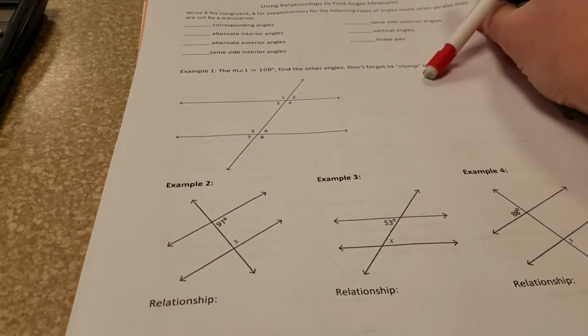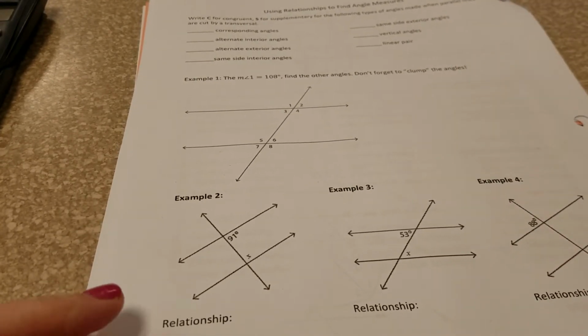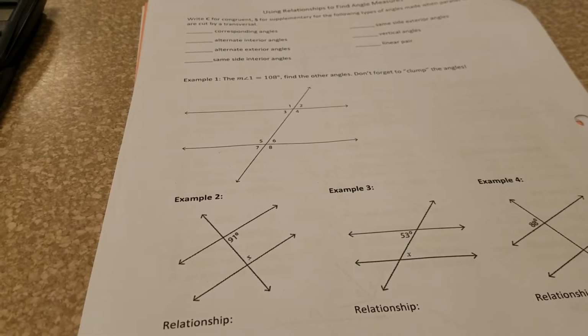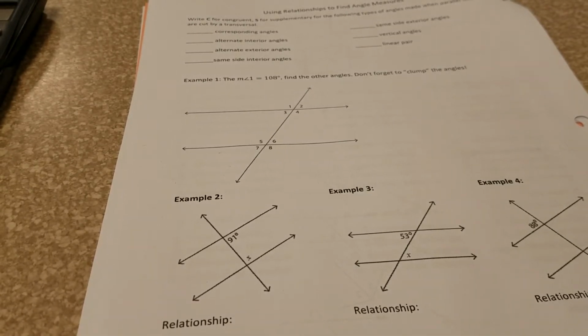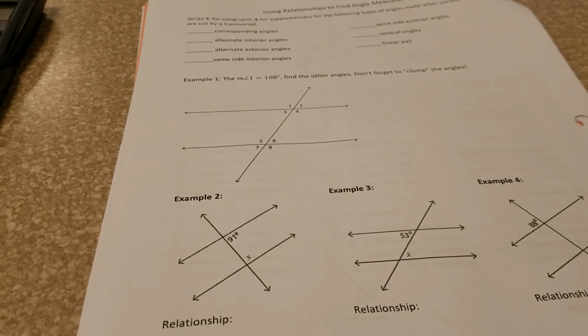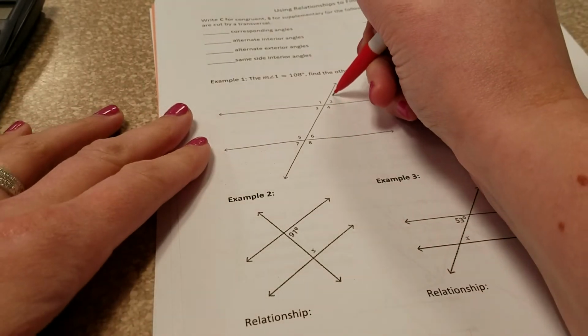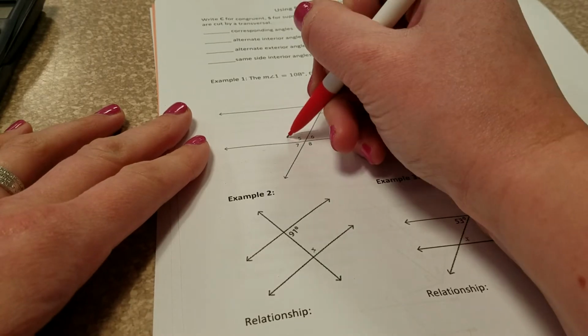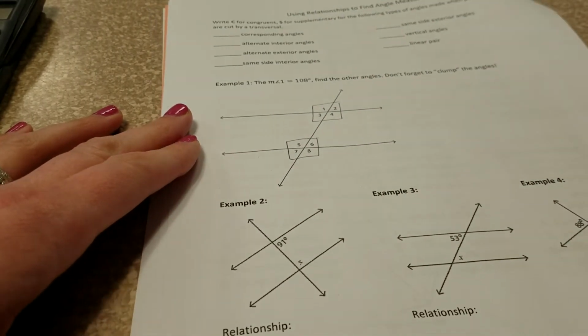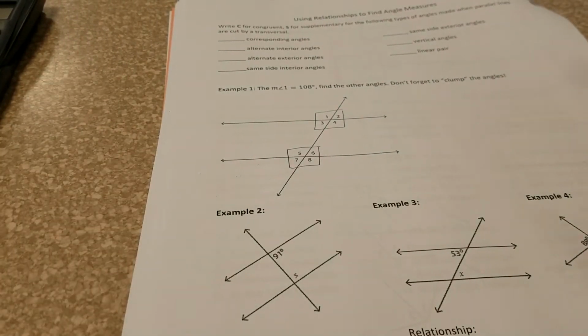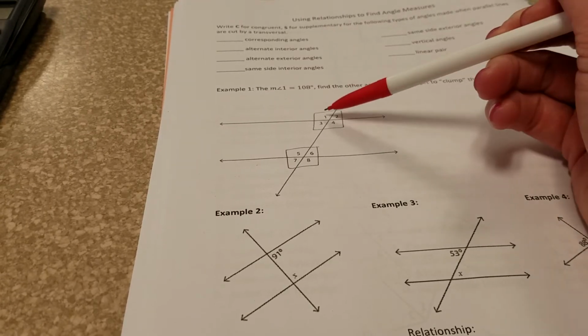In this next lesson, we're going to use relationships to find angle measures. So what we can do is look at pictures of parallel lines cut by a transversal and talk about what type of angle relationships they have. I'm going to use this picture right down here to help us with filling in the top part of this lesson. So corresponding angles are in the same exact spot.